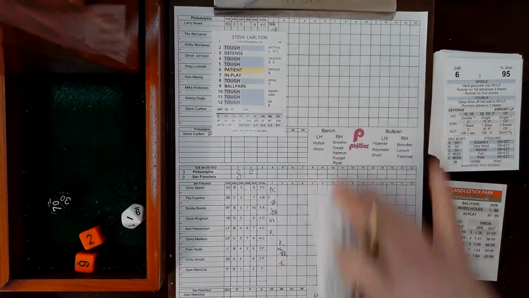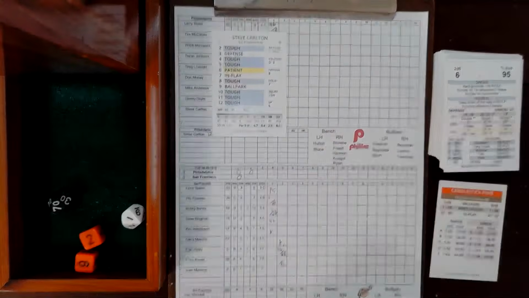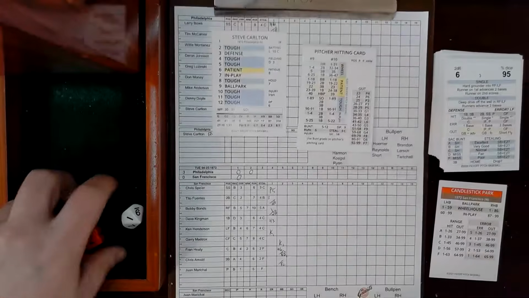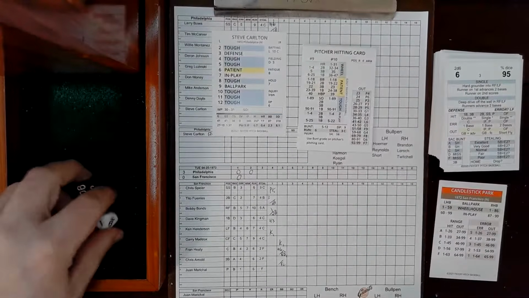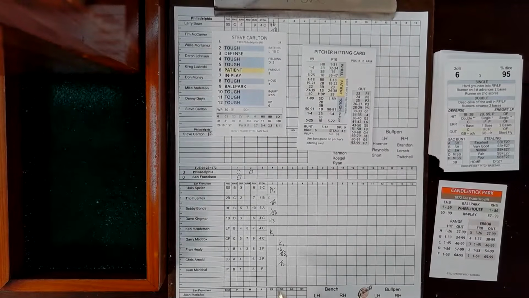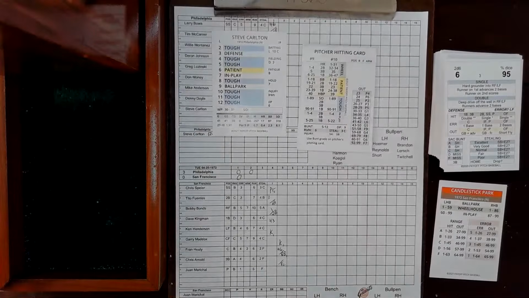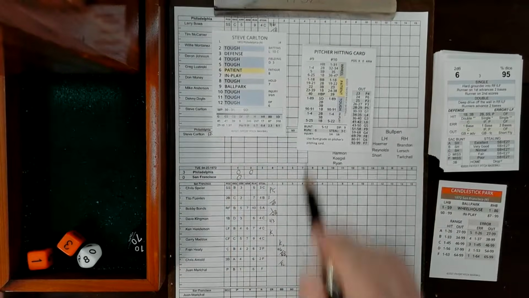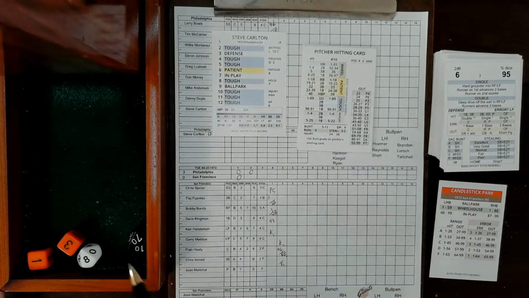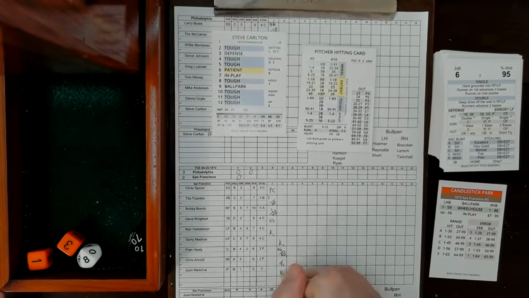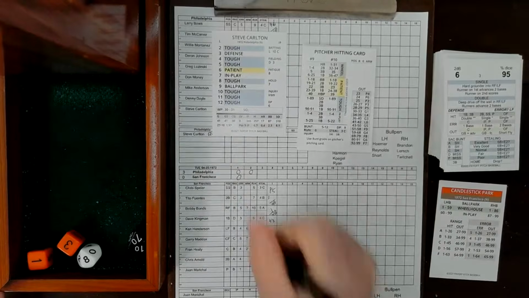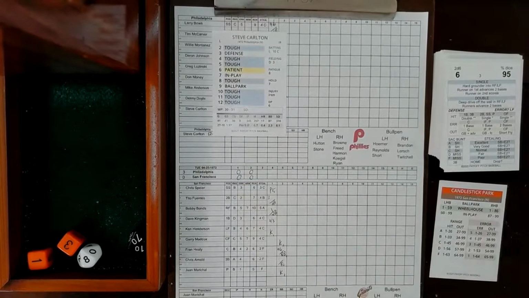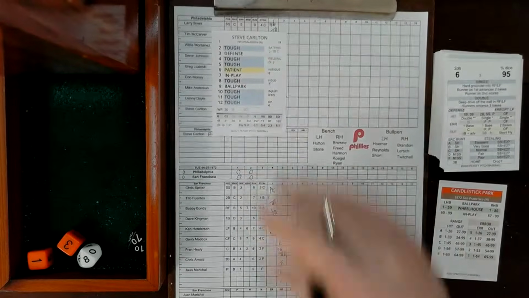And now Marichal will come up and hit. And again, he uses pitcher hitting card number 10. 2 outs, Arnold at first. That's a 4, which is tough, and that's going to be a strikeout if you're a pitcher card. 1 to 89 is a strikeout. That's a 78. So strikeout number 3 for Carlton. And that's going to do it for the Giants. No score after 2.